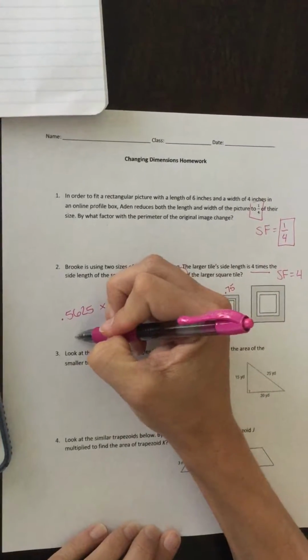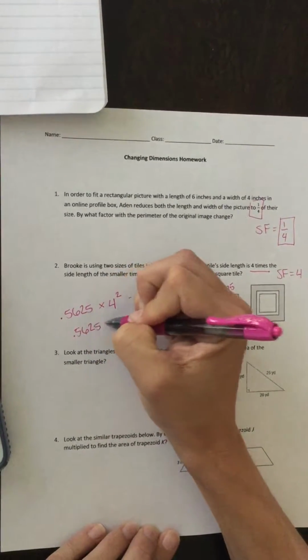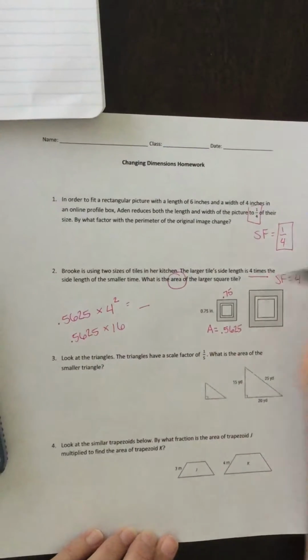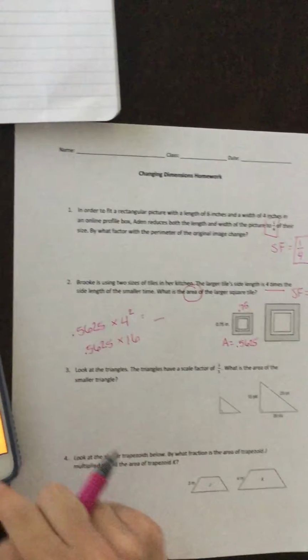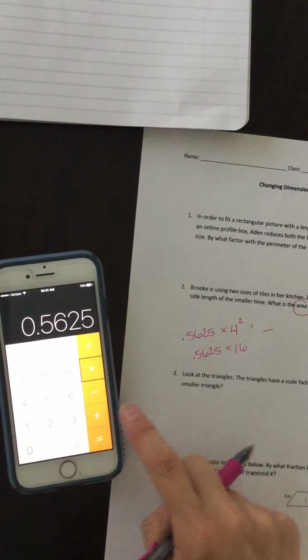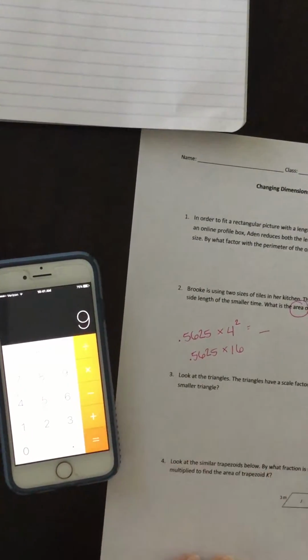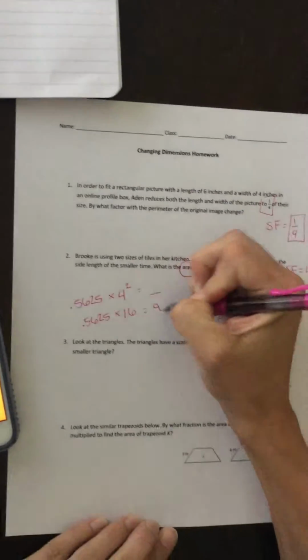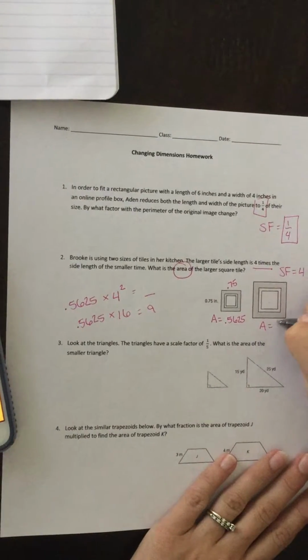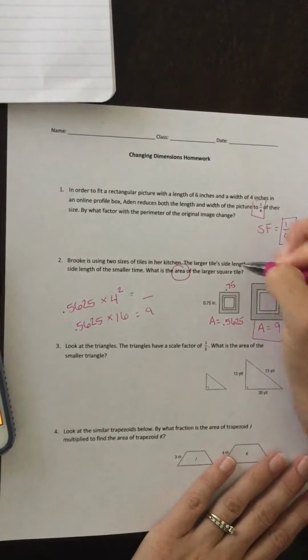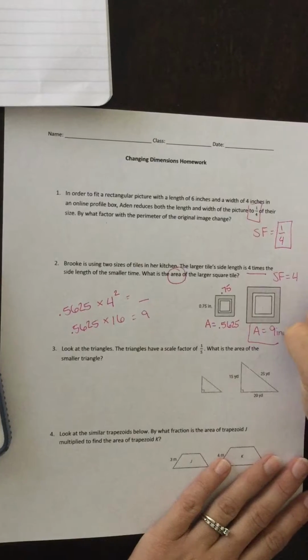So that's going to be 0.5625 times 16 instead of times 4. So I already have 0.5625 in my calculator, and I'm going to say times 16. So the new area of the larger one is 9. I guess, and what are these? Inches. 9 inches squared.